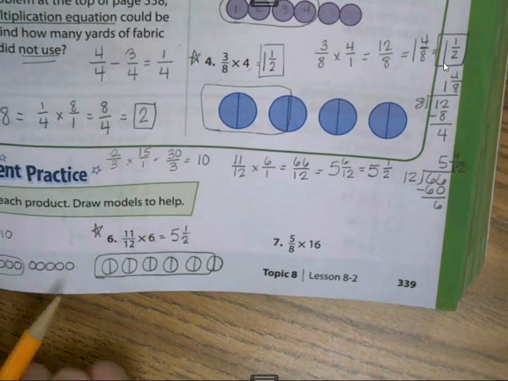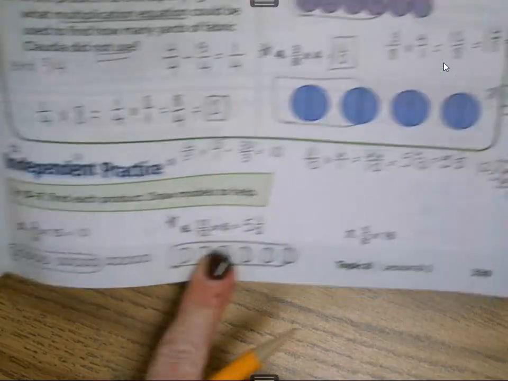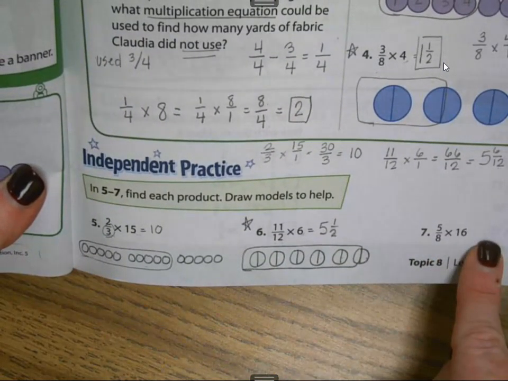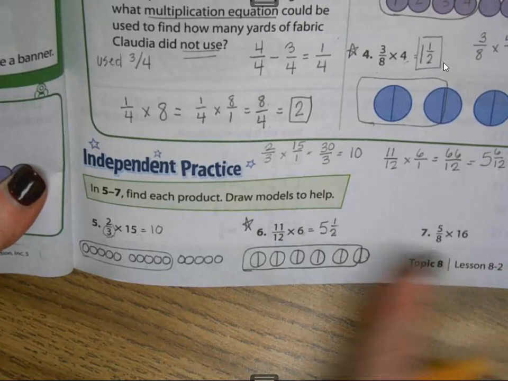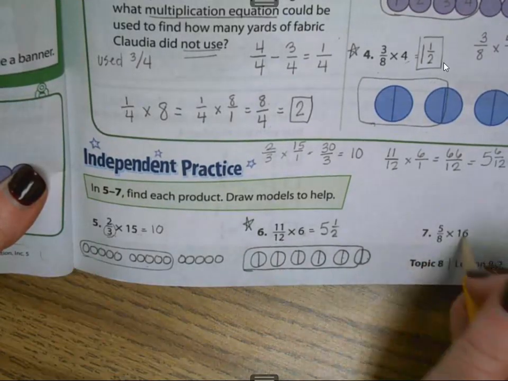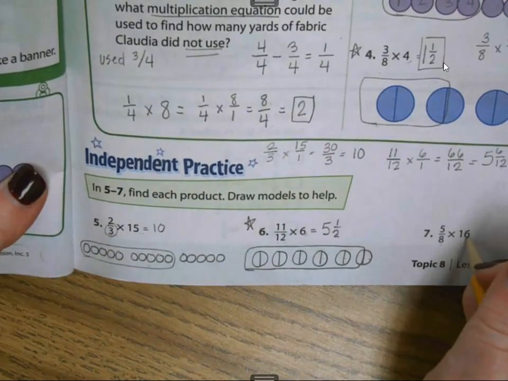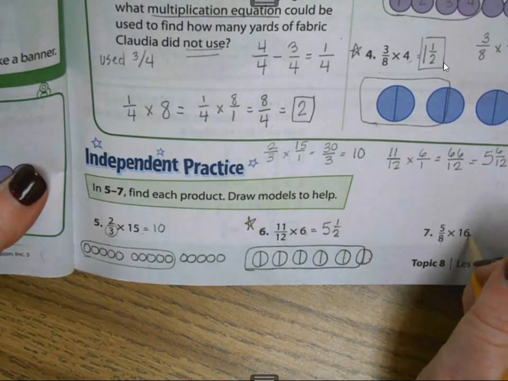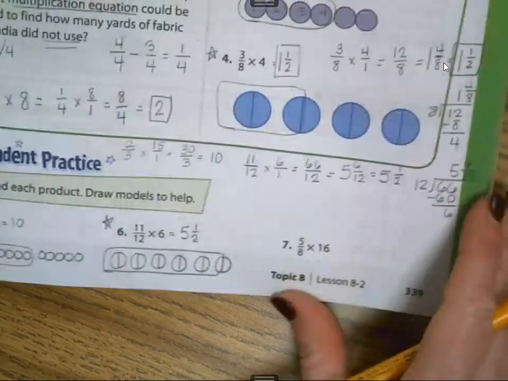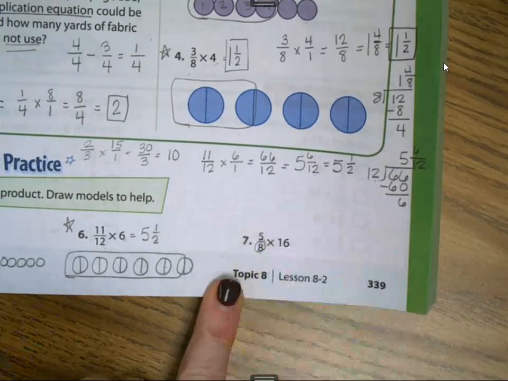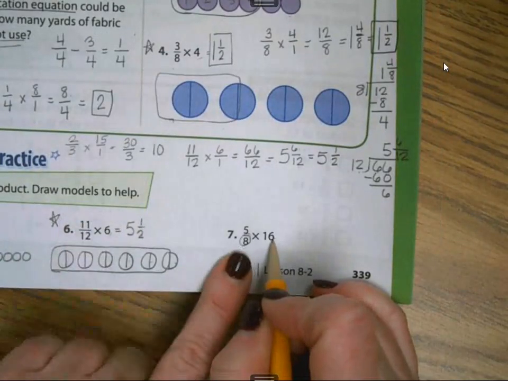All right, number 7, is that going to be more like number 5, or is it going to be more like number 6 when we work it out? 5/8 times 16. It is going to be more like number 5 because my whole number is more than my denominator part. So that means I'm going to take 16 of something and I'm going to make 8 equal groups. So the question is, how many are going to be in each group? So I'm going to make 8 groups of something to equal 16.